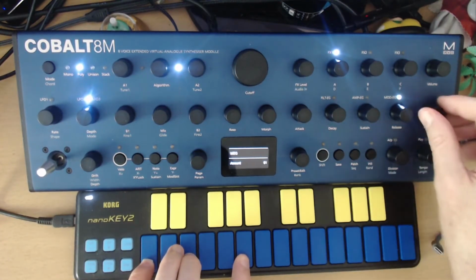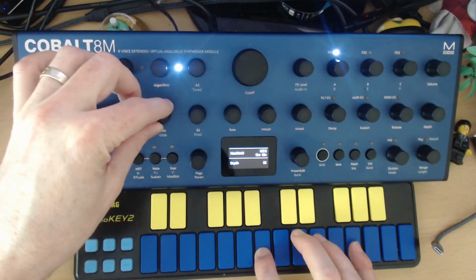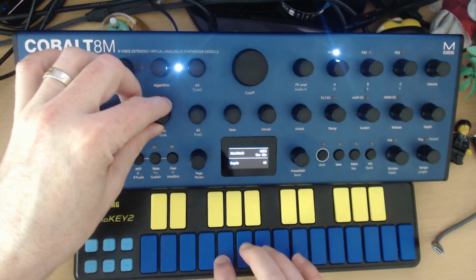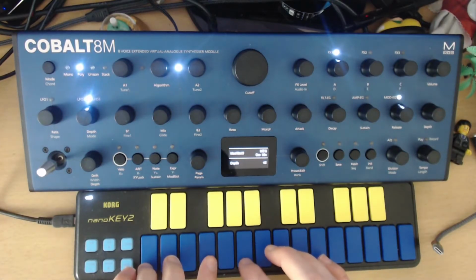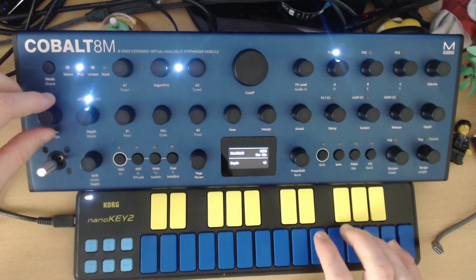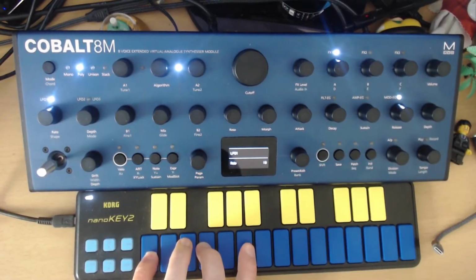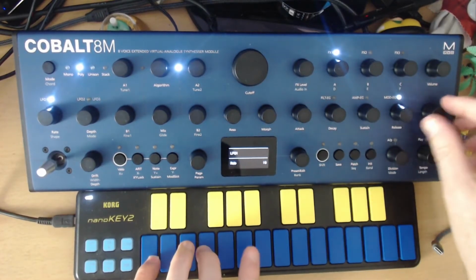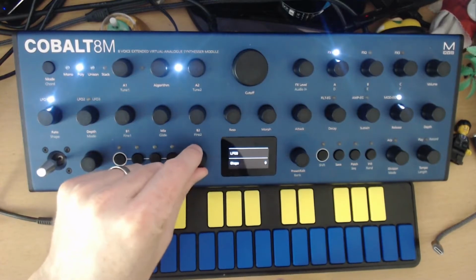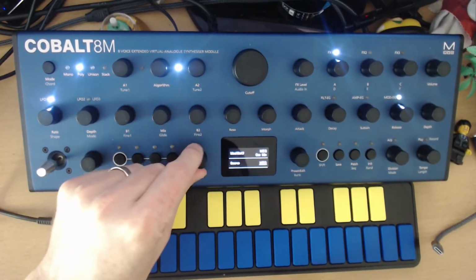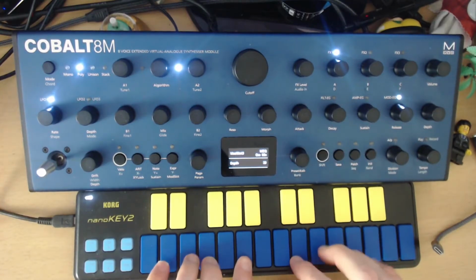So it's going to blend the different oscillators together based upon the envelope shape. Adjust the depth of how much it's going to manipulate.